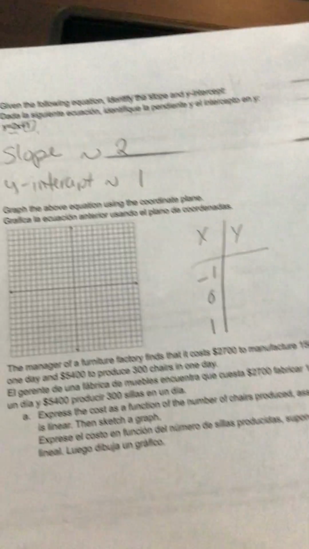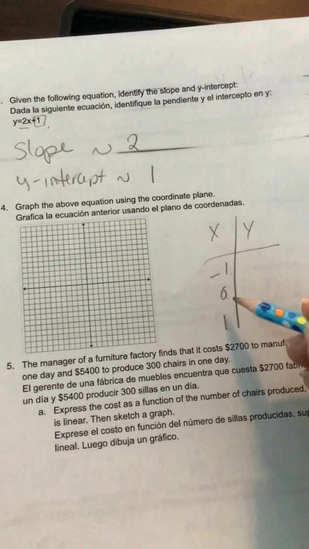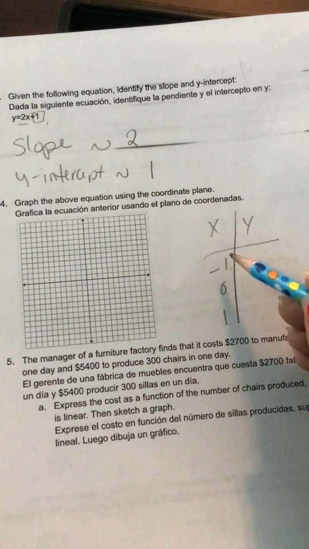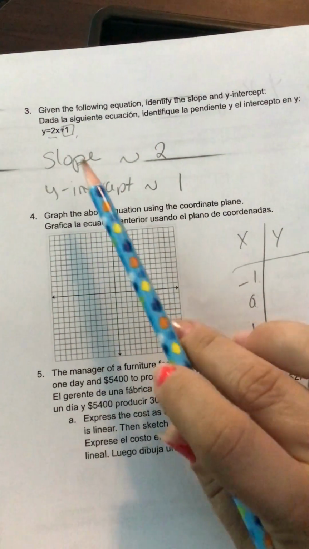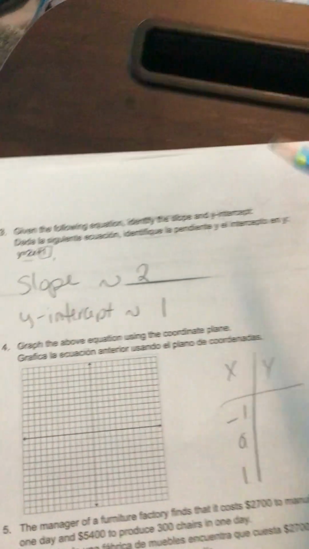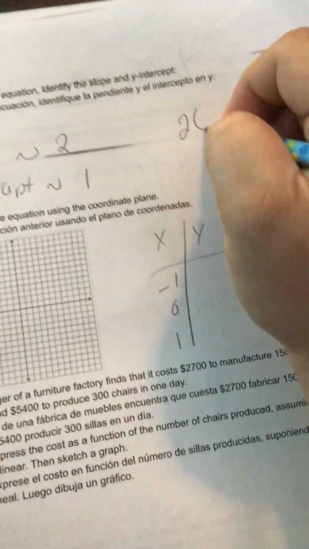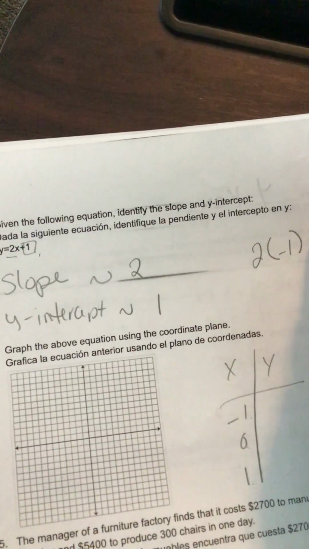Then you replace these values one at a time. You're not doing them at the same time. You're taking them one at a time and replacing them into this equation. So what you're going to do is 2 times your first x value, which in this case is -1, plus 1 equals.